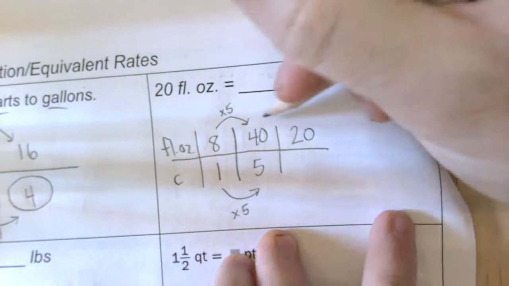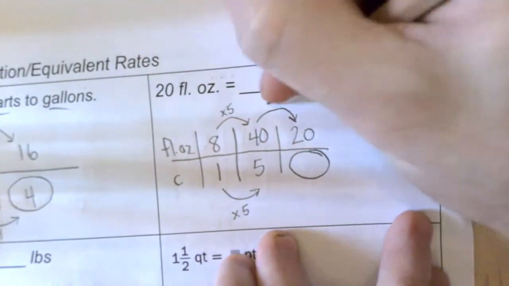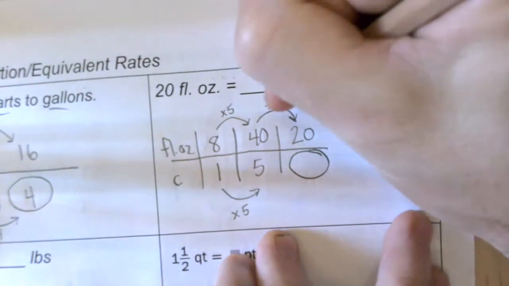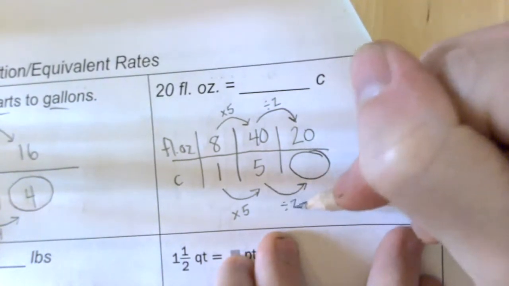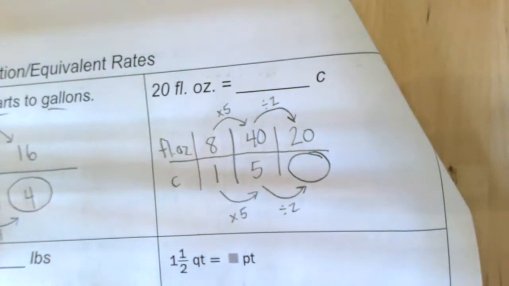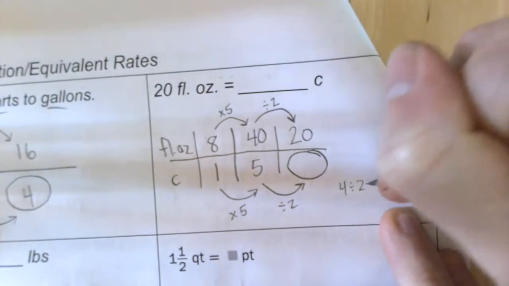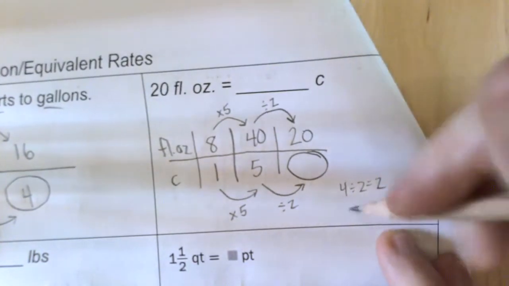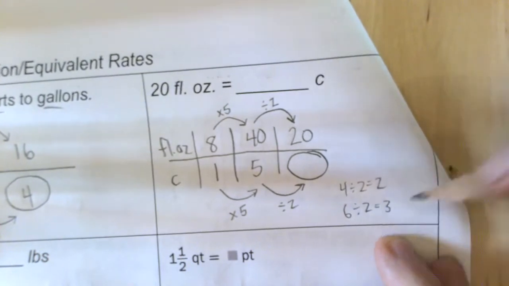Now we can pretty easily get from 40 to 20 by dividing by 2 to find our answer, which is the number of cups. Let's divide by 2. The only tricky part is we have to know half of 5. Half of 4 is 2. Half of 6 is 3.